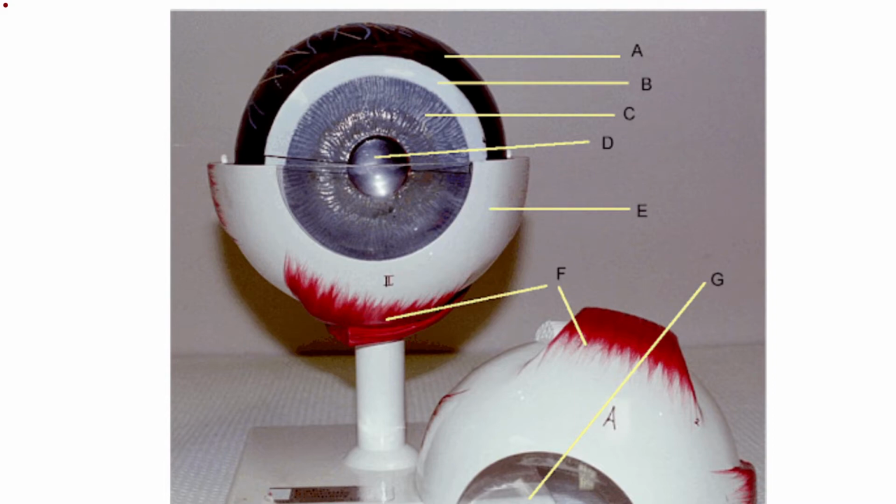Let's go back through those. Okay, so this is the cornea. These are rectus muscles. This one is superior rectus. This is inferior rectus. This is the sclera. This is the pupil. This is the iris. This is the choroid.